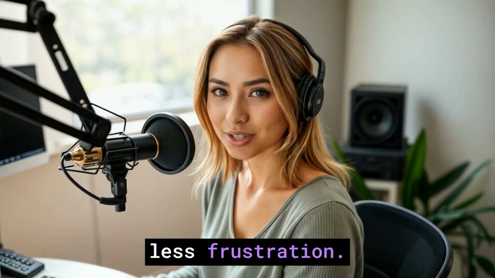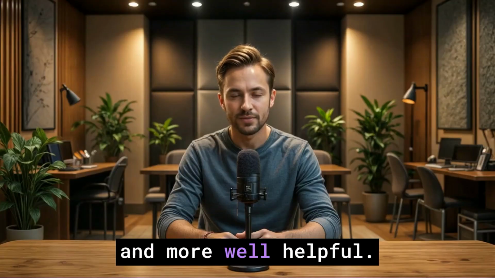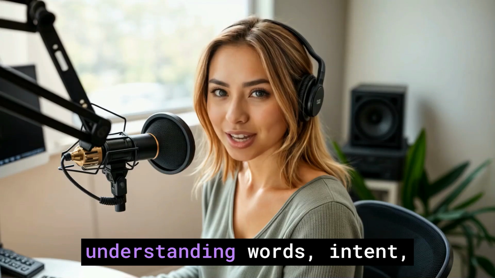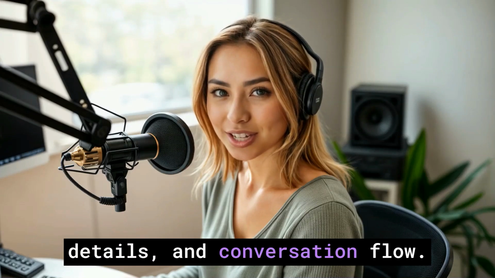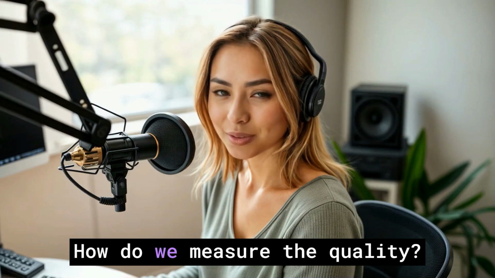Less repeating, less frustration. Makes sense. Definitely. It makes the whole interaction feel less robotic and more, well, helpful. Okay, so we've covered understanding words, intent, details, and conversation flow. But how do we actually know if the system is doing a good job? How do we measure the quality?